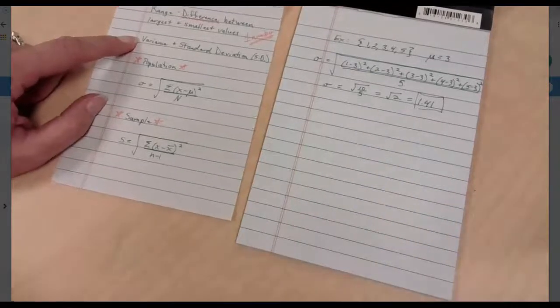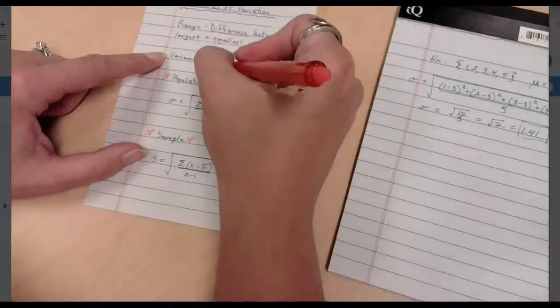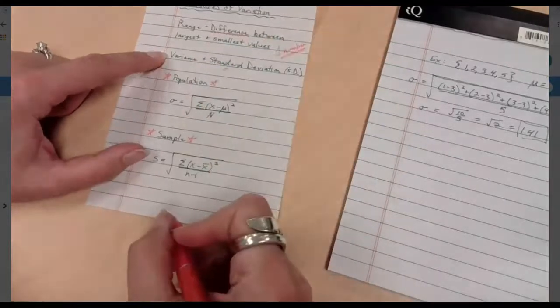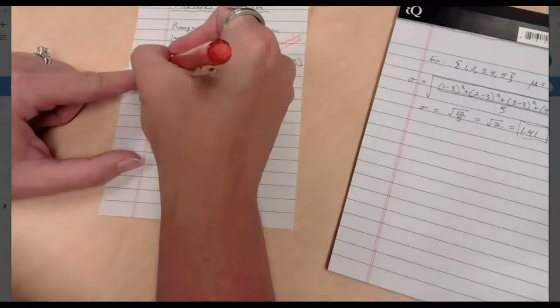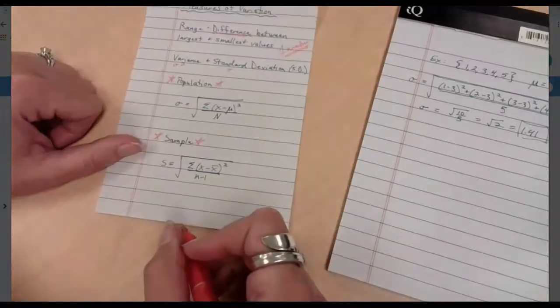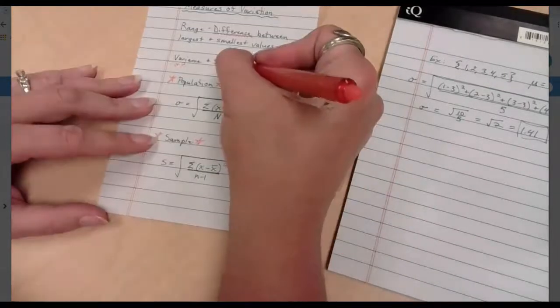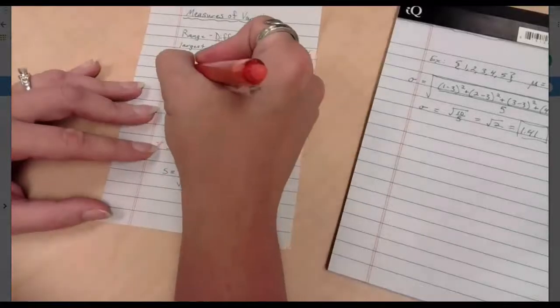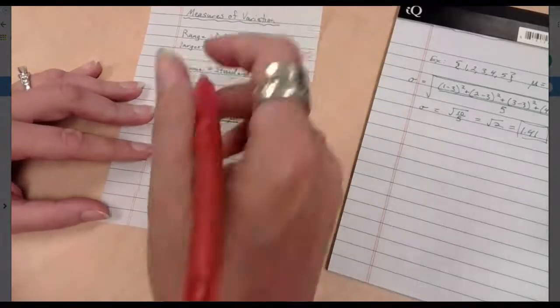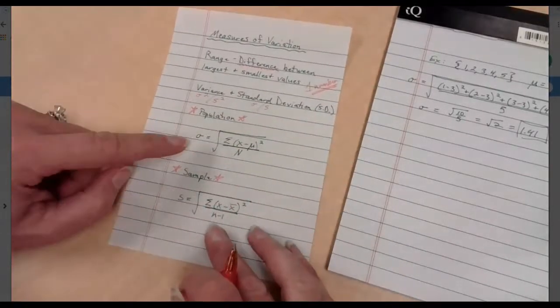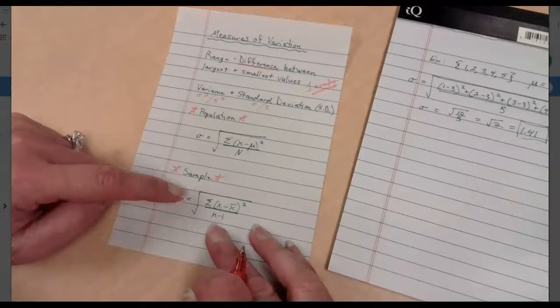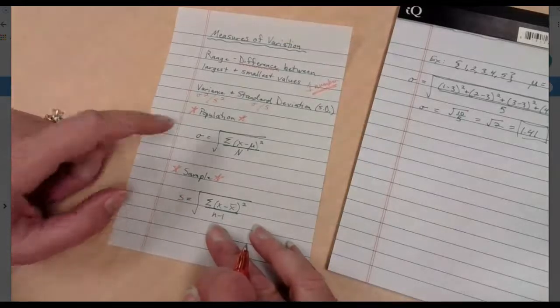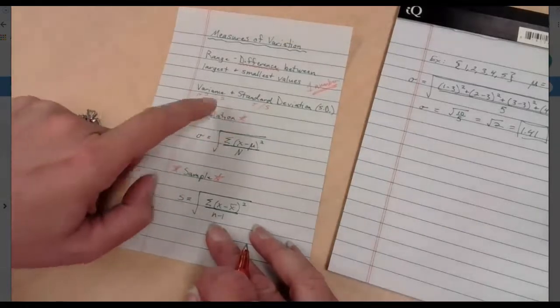So, if standard deviation is sigma, the variance would be sigma squared. Or, if my standard deviation is s, my variance would be s squared. Whatever I had before I took the square root, that number is the variance. So the variance is simply the standard deviation squared.